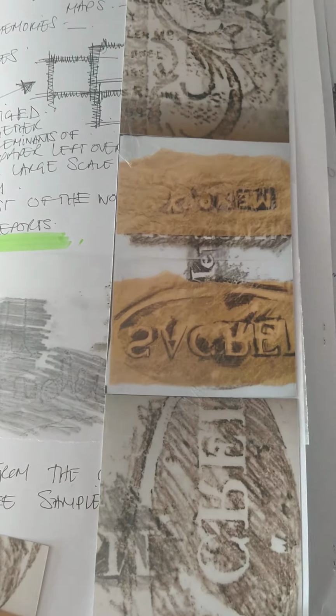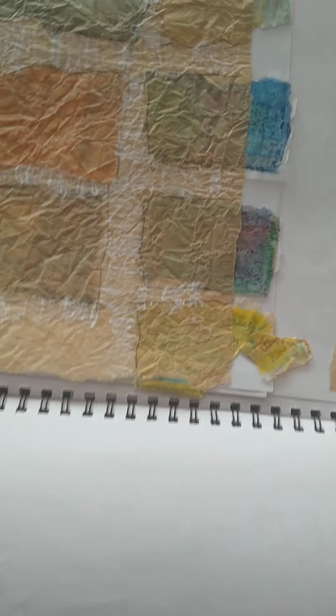Through here we can see I've introduced some local history with the rubbings of the headstones, and what I did was I went back to my previous samples and I've included them in this assignment.